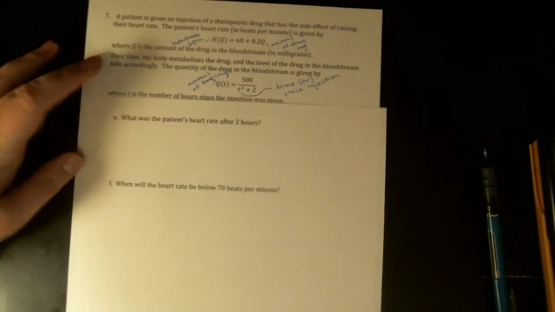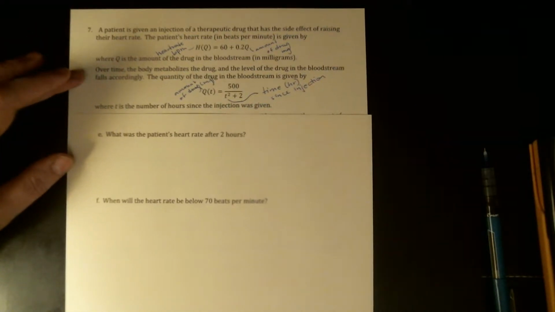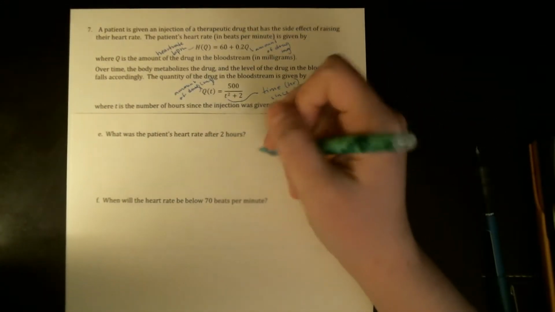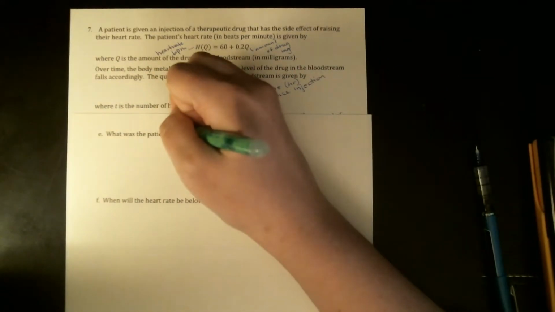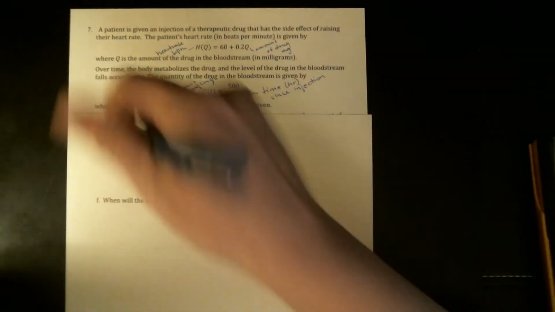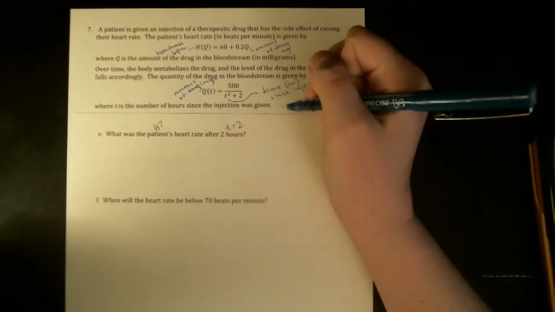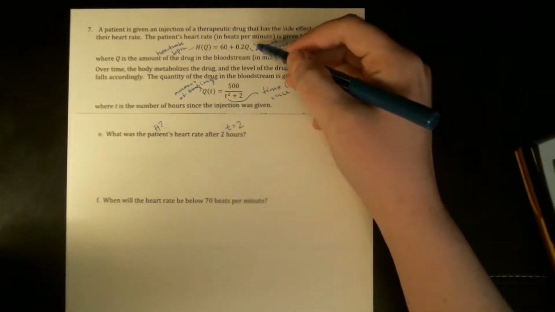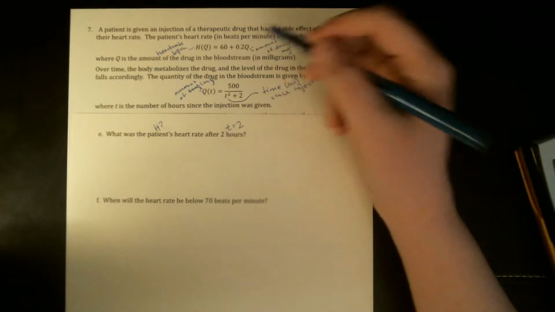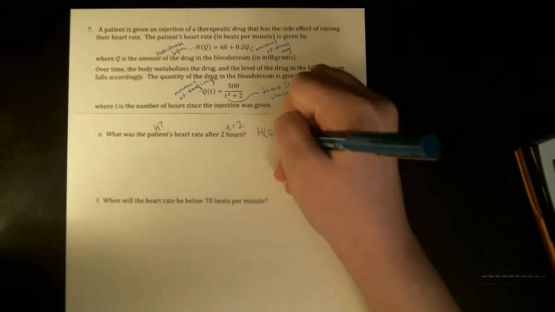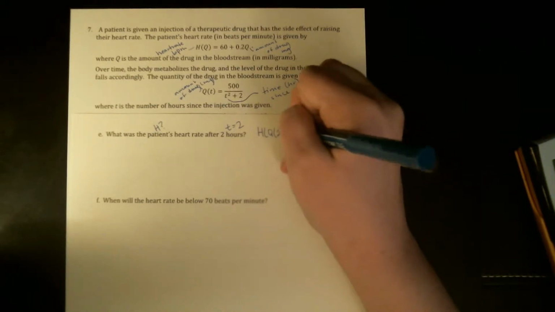All right, I have two more parts to this one. The first one is asking us what the patient's heart rate was after 2 hours. So this is asking us for an age, and it's giving us a T, which means we can't just use H of Q, we need H of Q of T. So in the long run, we want H of Q of 2.